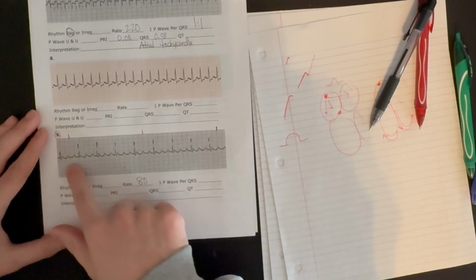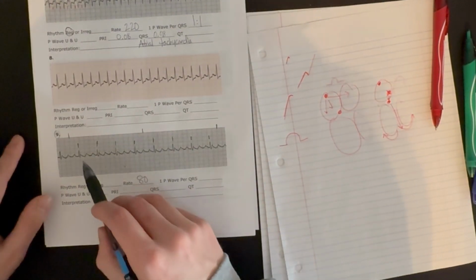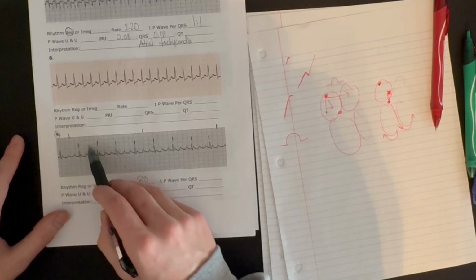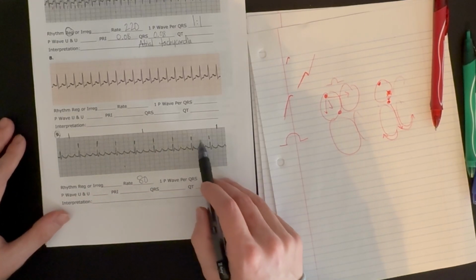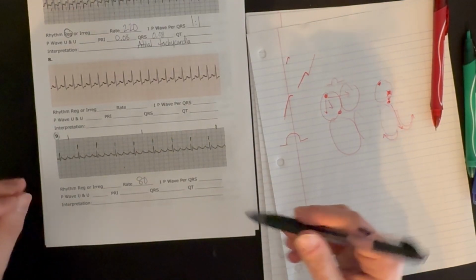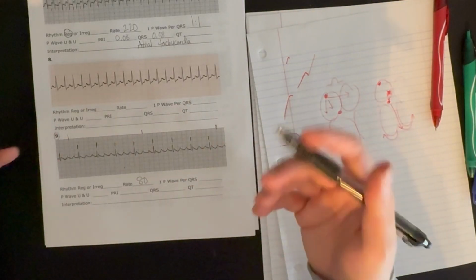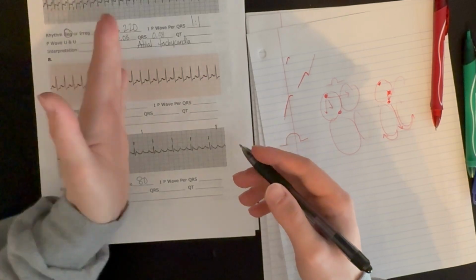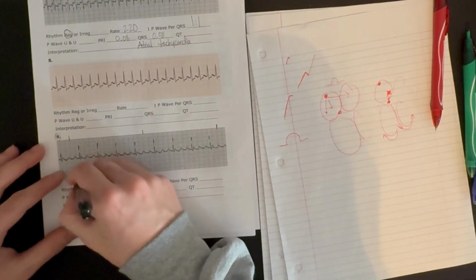I'm going to skip doing the P waves for now. But if we look at the QRS complexes, we see about 3.5 large boxes, and that's consistent throughout. So our rhythm is actually regular here, at least our ventricular rhythm, but overall our rhythm is still regular. The R to R interval is consistently the same.